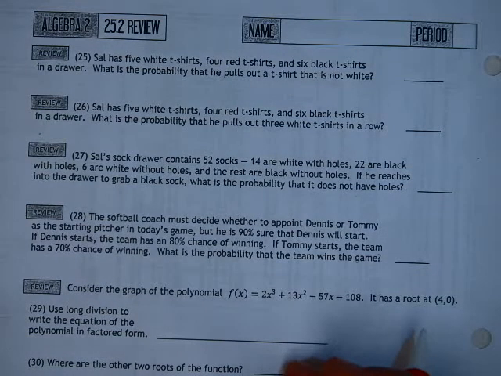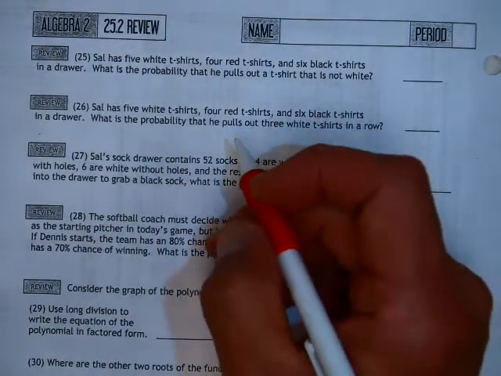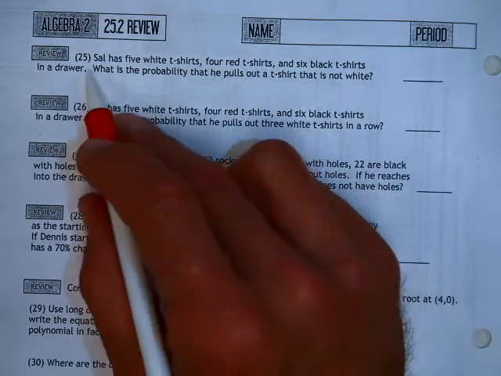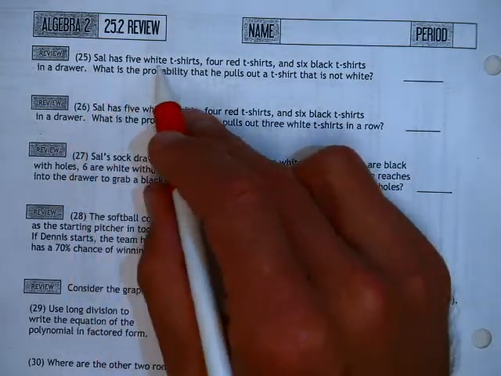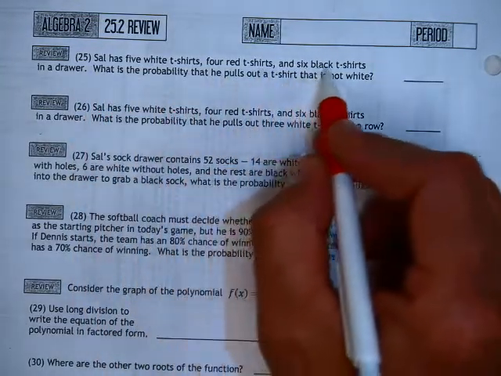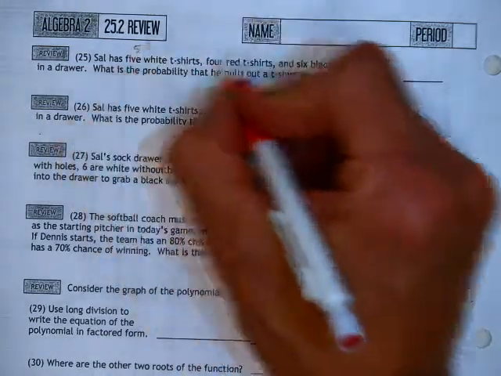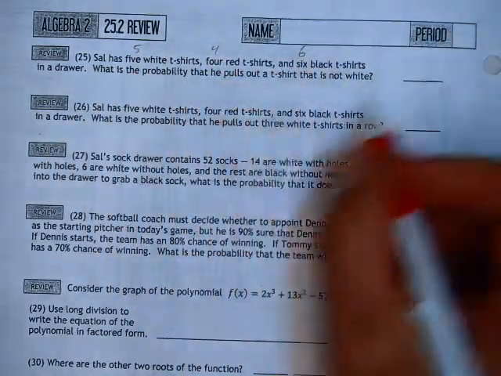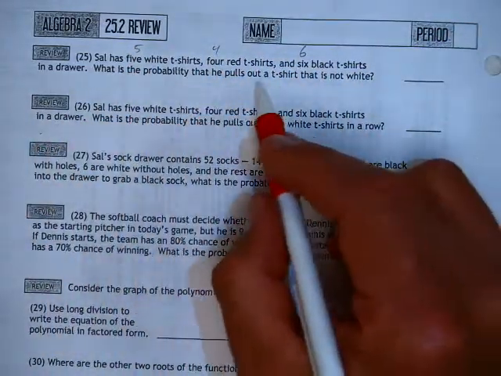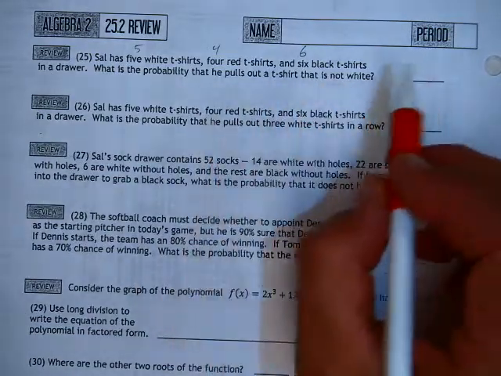So these look like quiz questions. If you know these, you're going to be all right on the quiz, I would think. Sal has 5 white t-shirts, 4 red t-shirts, and 6 black t-shirts. I like to write the numbers, 5, 4, and 6. In a drawer, what's the probability he pulls out a t-shirt that's not white if he's randomly selecting?